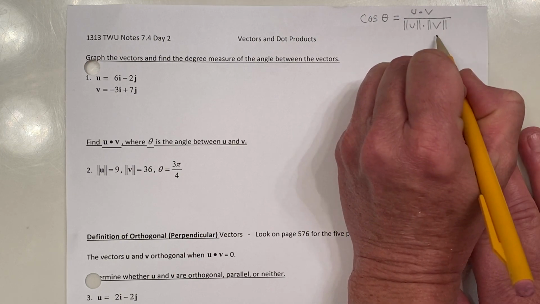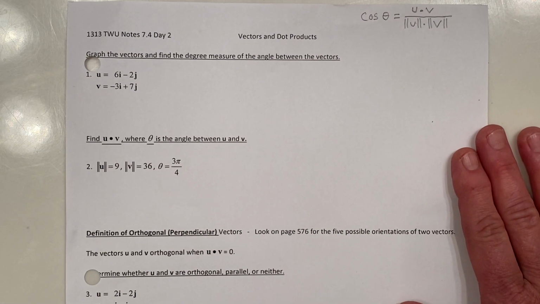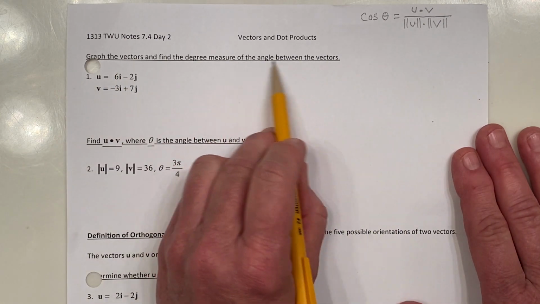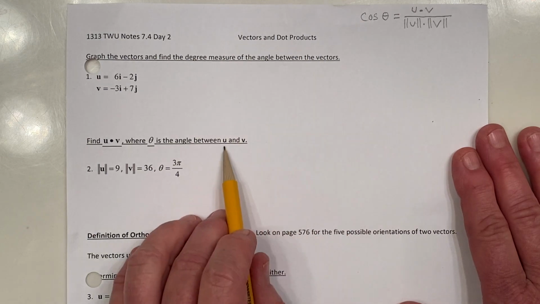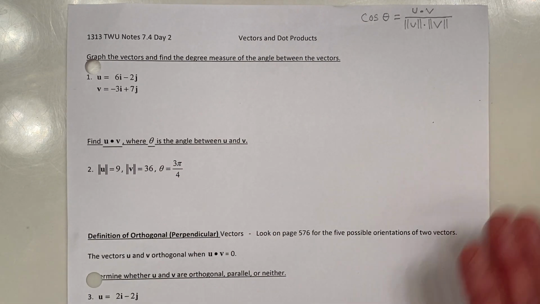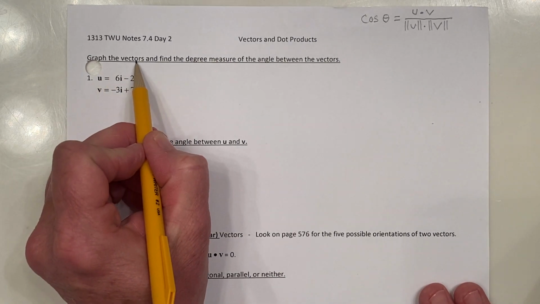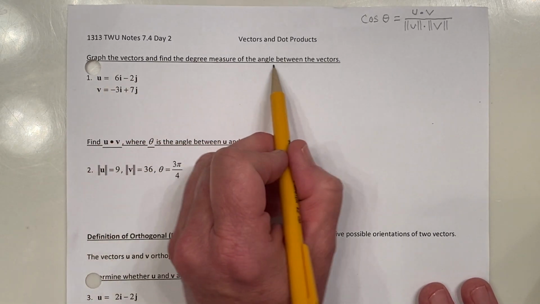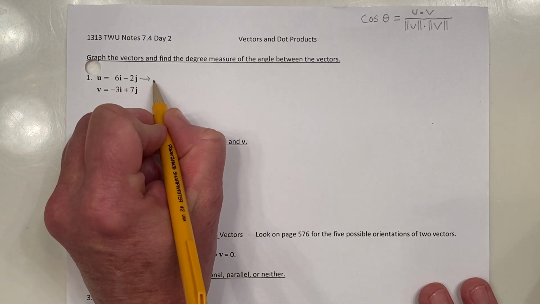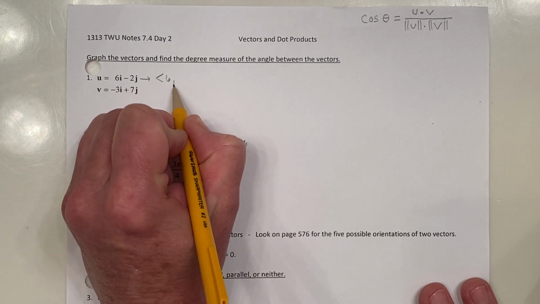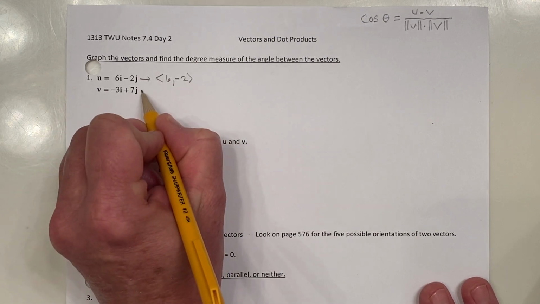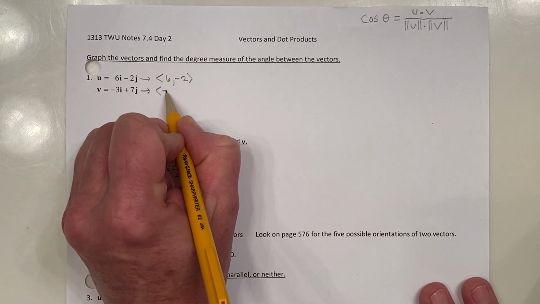Now we're going to be using this formula to accomplish several objectives, but to get started, we'll do one more example of finding the angle between vectors, and then we'll move on to some other objectives. All right, so in example 1, it says graph the vectors and find the degree measure of the angle between the vectors. Got it. In component form, we have 6, -2 for vector u, and vector v's components are -3, 7.